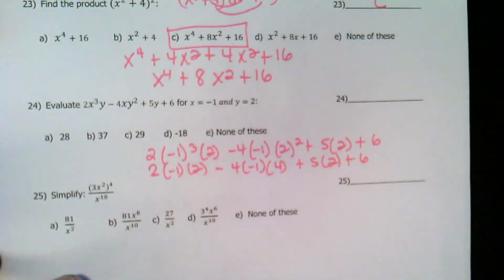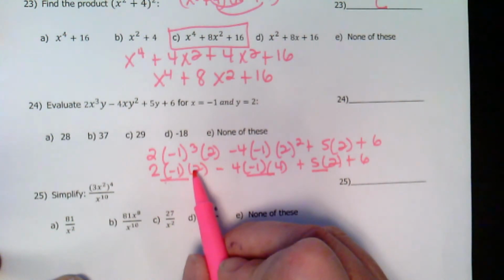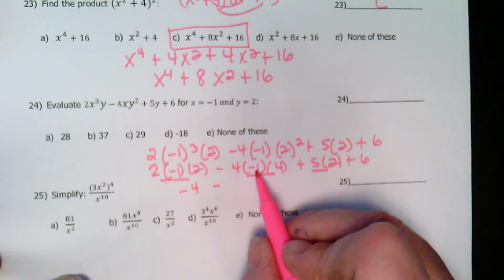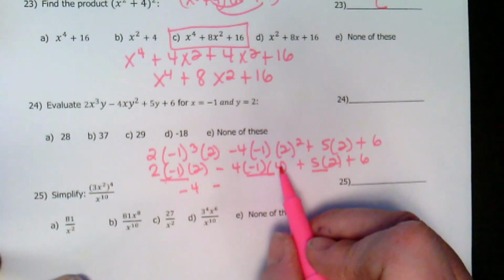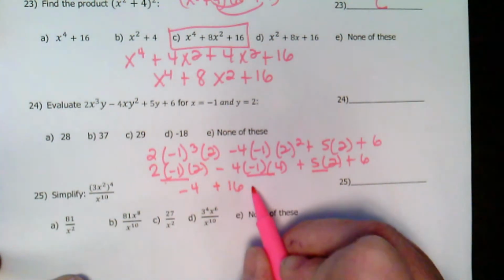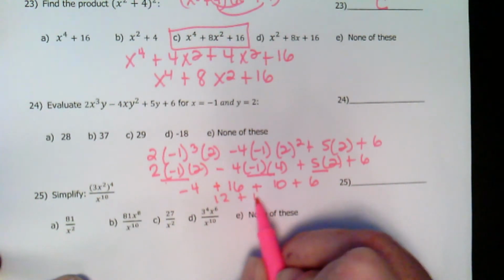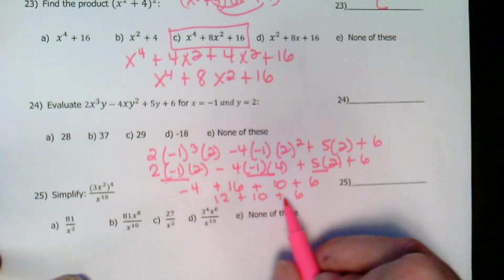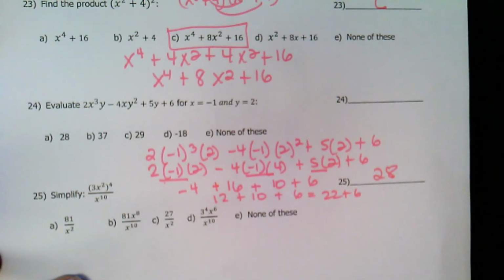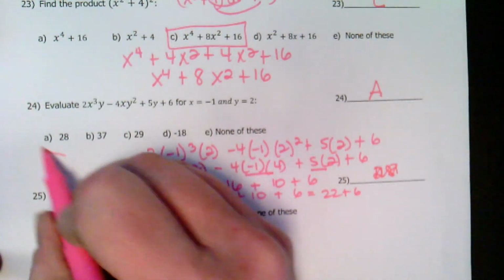And then we got 3 multiplication problems. 2 times 2 is 4, times negative 1 is negative 4. 4 times negative 1 is negative 4. Negative 4 times 4 is negative 16, which makes this a positive 16. Plus 10 plus 6, and then just left to right, 16 plus 10 plus 6. So we have 26 plus 6, so we have 28. So that's number 24.